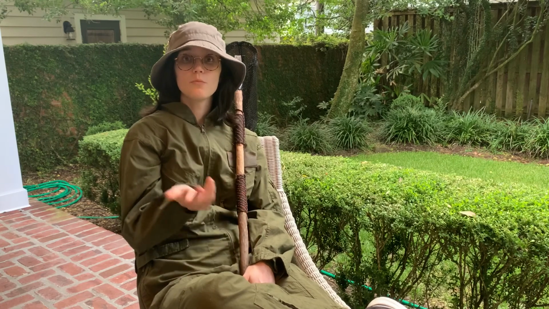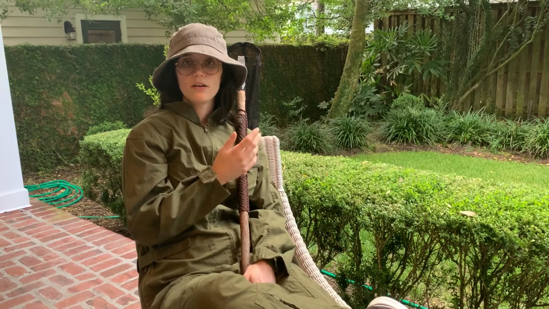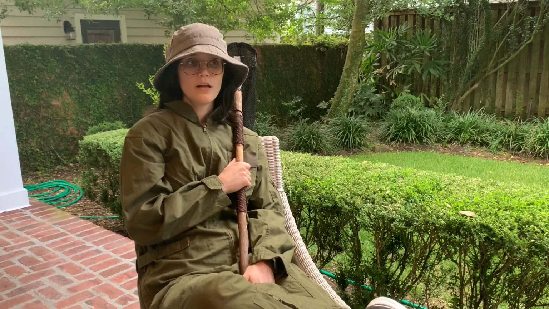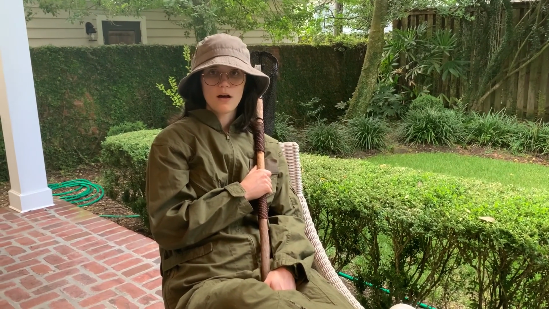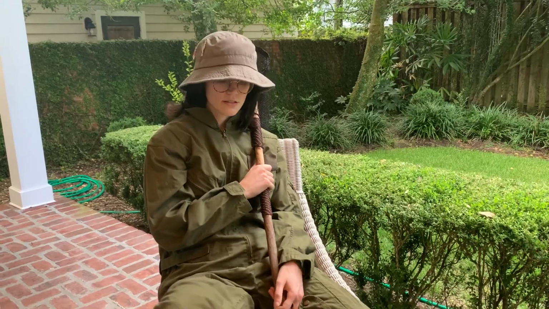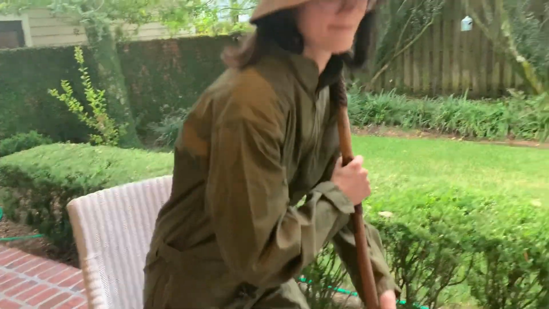So if you would like to come with me into my backyard to view some examples of light and dark peppered moths in their favorite environments, I would appreciate it.